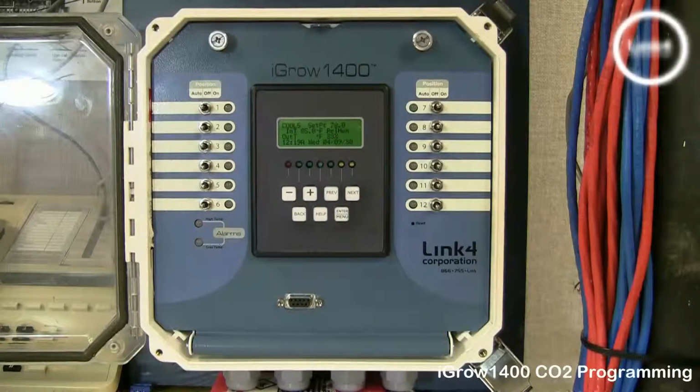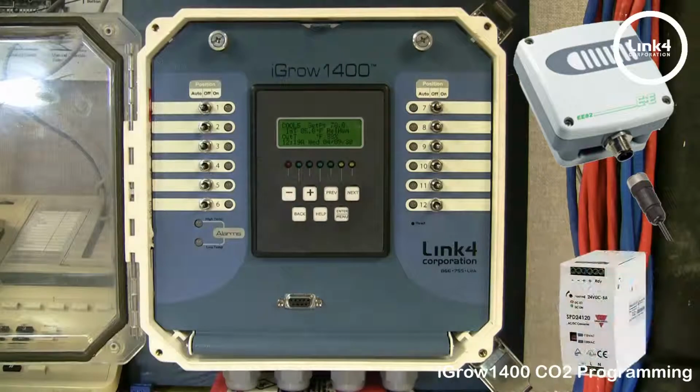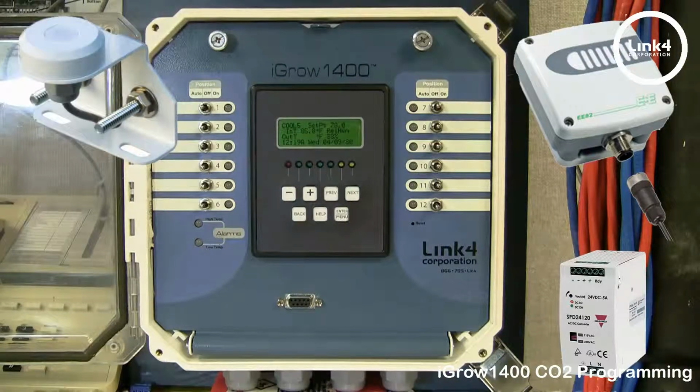The iGrow 1400 controller can be used to regulate the amount of CO2 inside the greenhouse by controlling CO2 pumps or injectors. First things first though, you would need to install and map the Link4 CO2 sensor, and you would need to install this sensor on the designated CO2 digital sensor input location AIN6, as well as an optional light sensor if you want to initiate light sensor conditions.